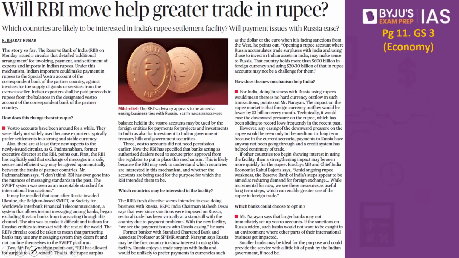Now the question is, what is this international trade settlement in rupees? Whenever one country conducts trade activities with another country, most of it happens on a dollar basis, because the dollar is assumed to be one of the stable currencies. Since the US dollar is the world's reserve currency, most of the transactions happen in US dollars.